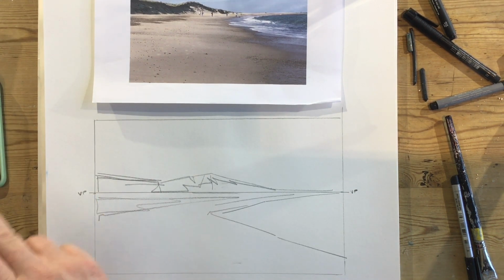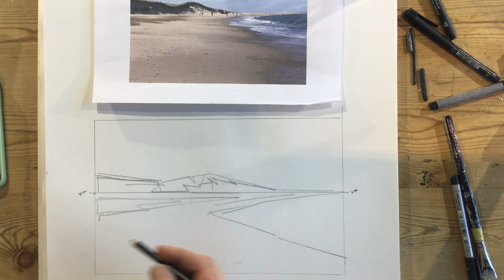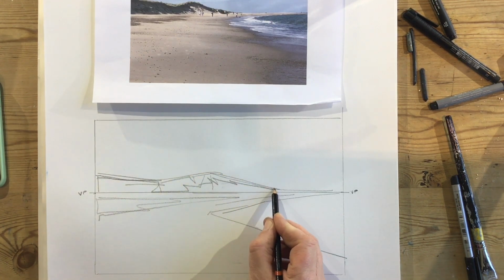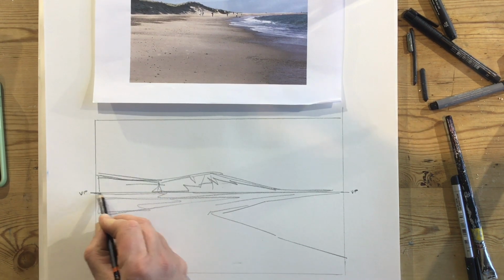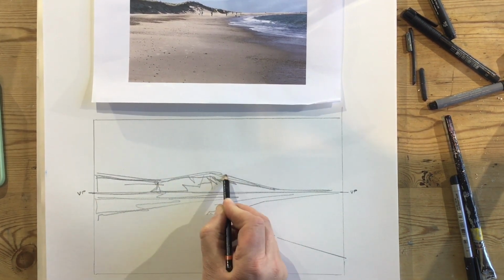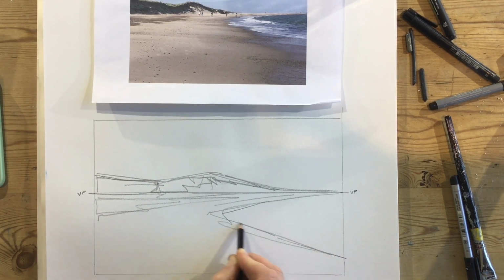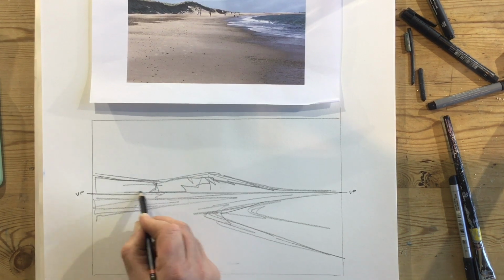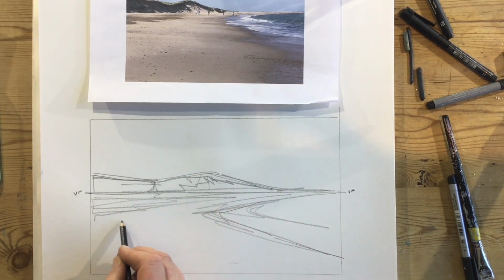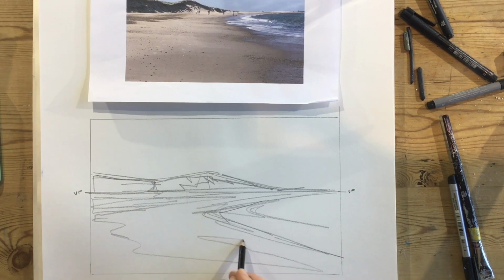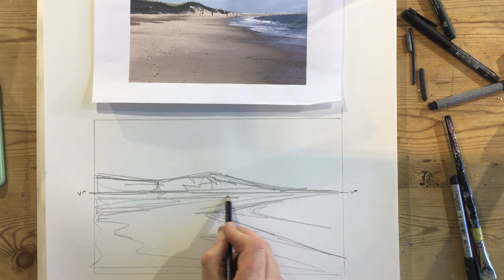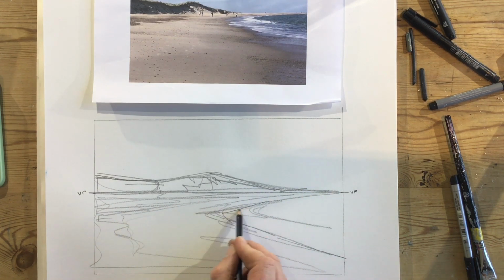So what we did is I quickly drew in those shapes, and then we take the continuous line and meander around those shapes and round everything off. The point is, with a continuous line, the pencil is more or less staying on the page.